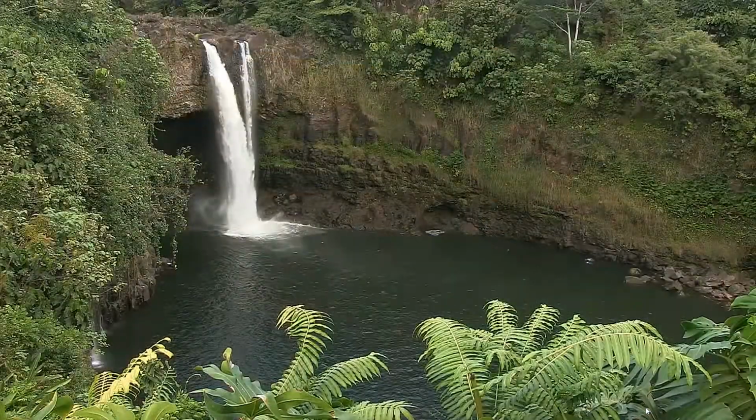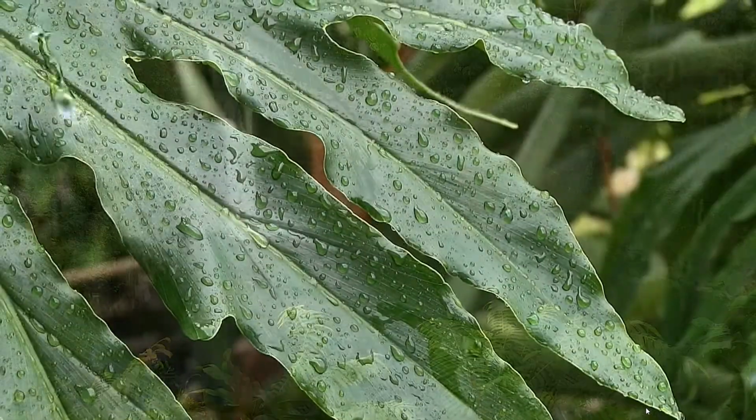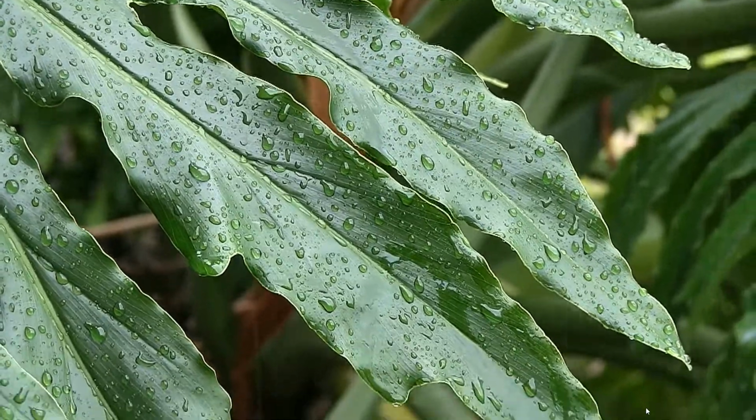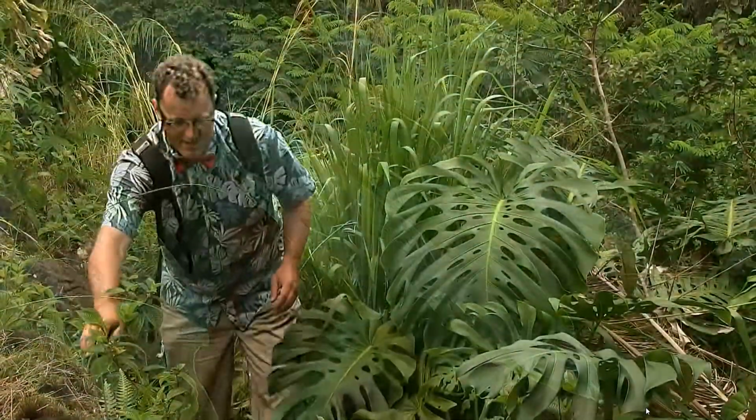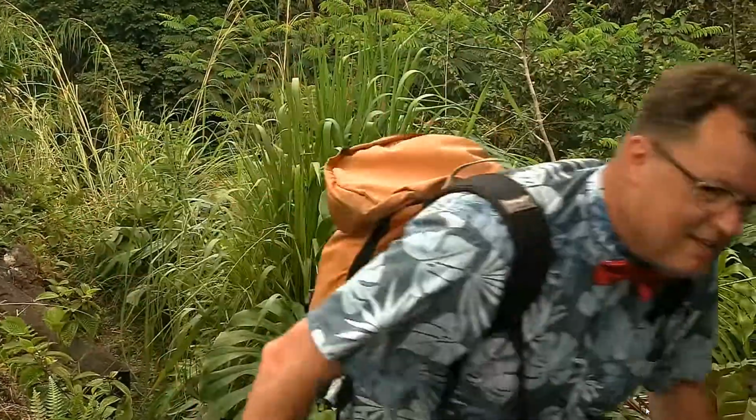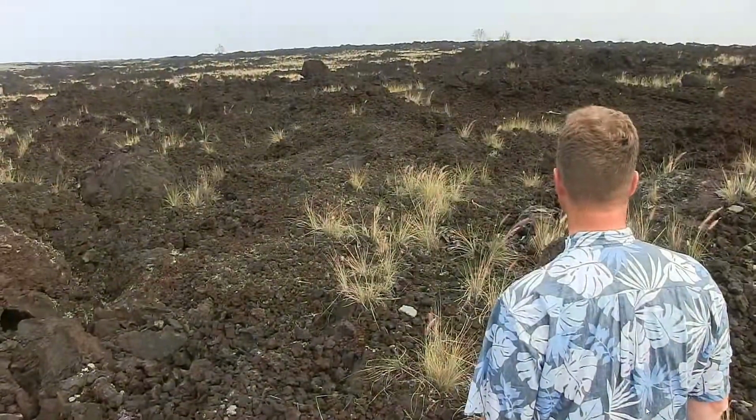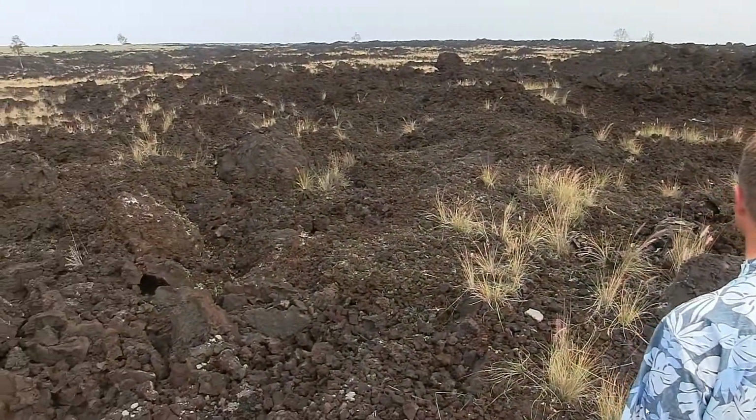You can go wet side to dry side of this island in a 60-mile drive and go from Hilo side, which is more than 120 inches of annual precipitation. That's more than 10 feet, by the way, of rain per year, up and over the Saddle Road to the Kona side of the island, which has less than 10 inches of rain a year. That's quite a transition. What is going on here?